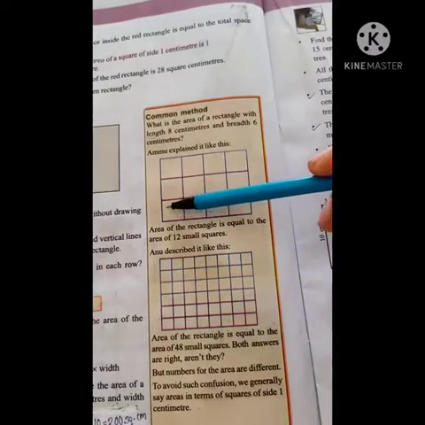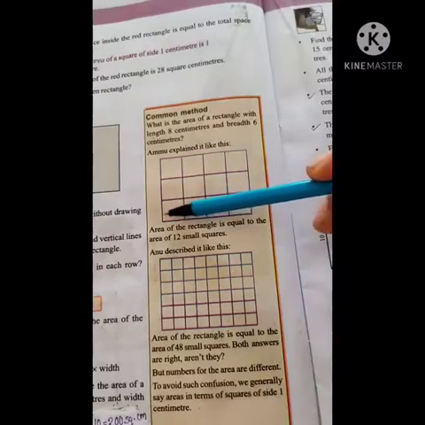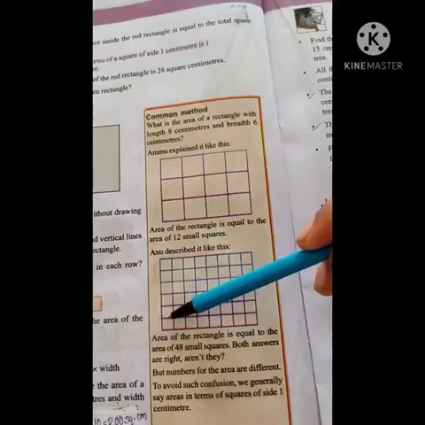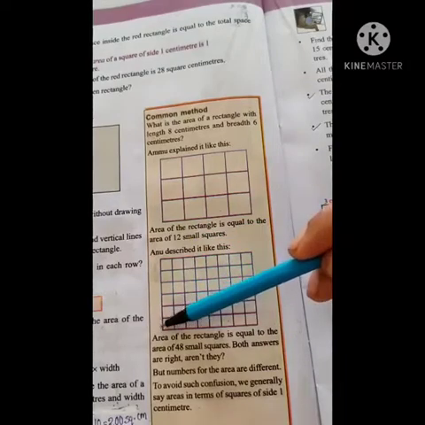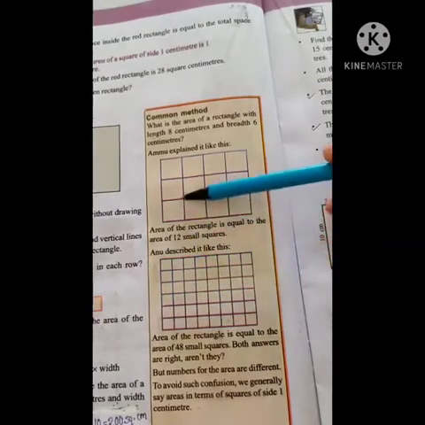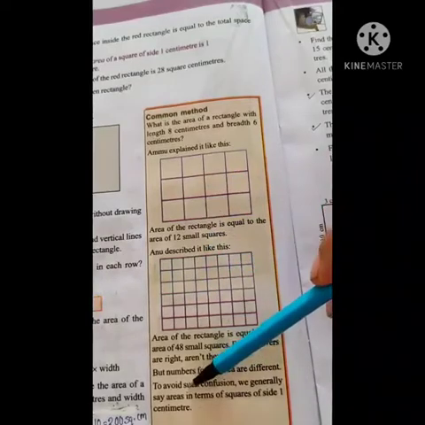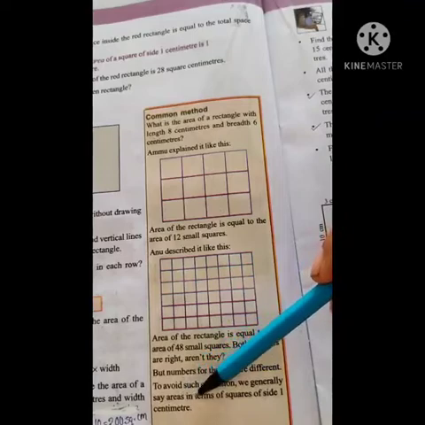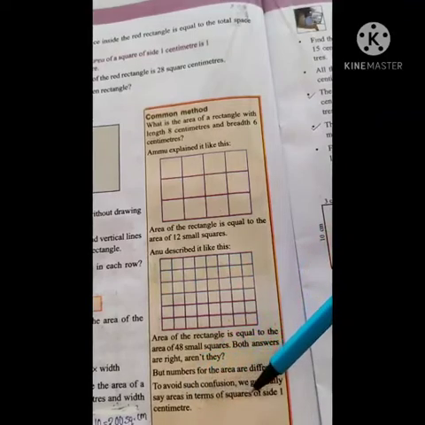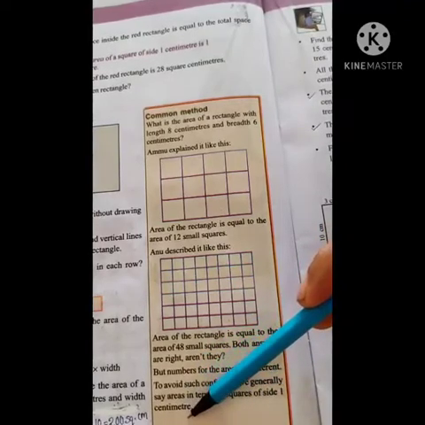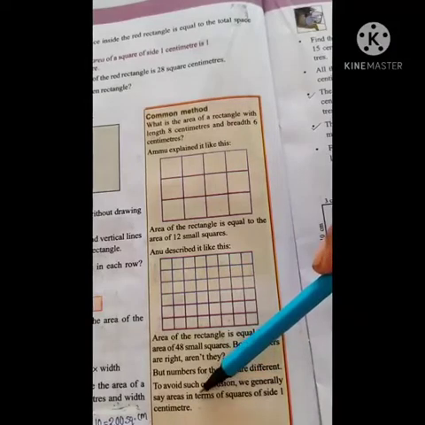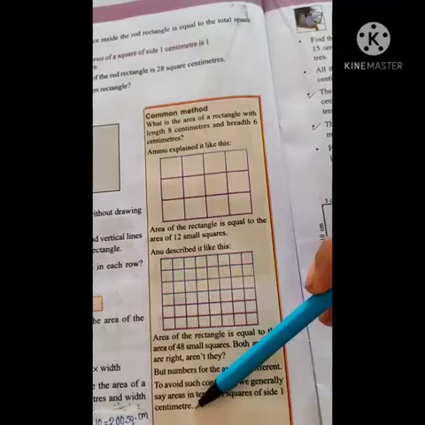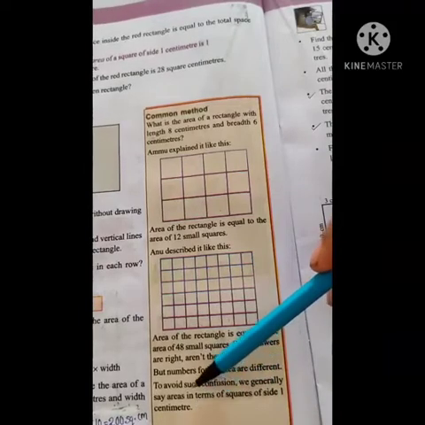Here Ammu considered each square to have length 2 cm. Here Anu considered each square to have length 1 cm. Both are correct. To avoid such confusion, we generally state areas in terms of squares of side 1 cm. Usually we take the area in terms of squares of side 1 cm. You must remember this point.